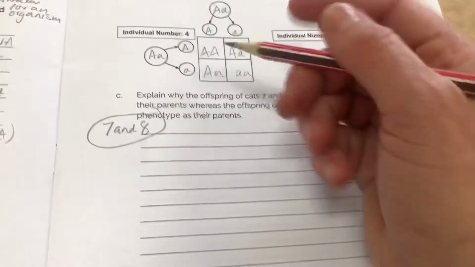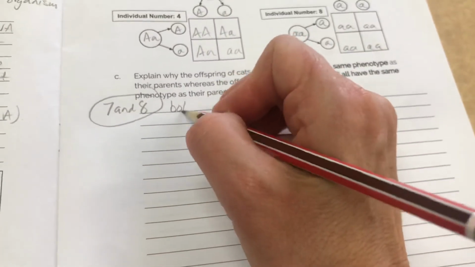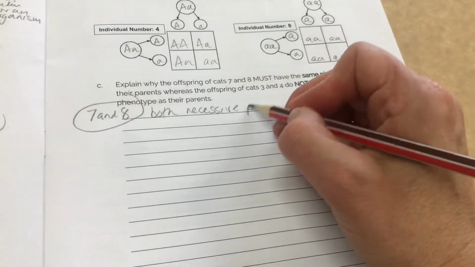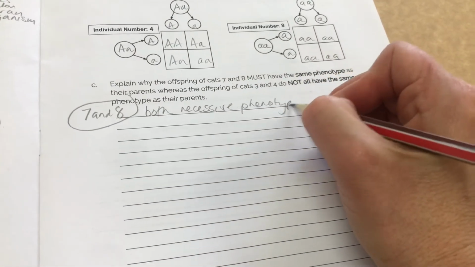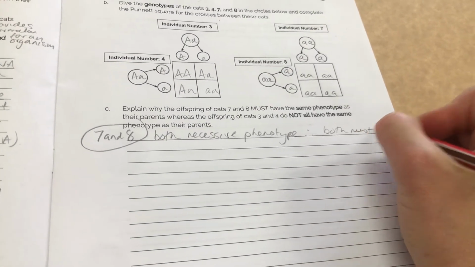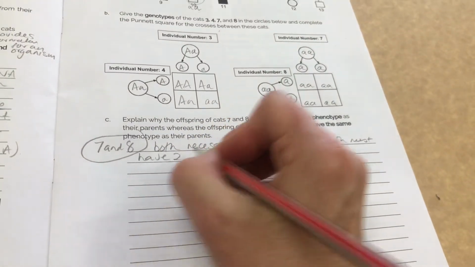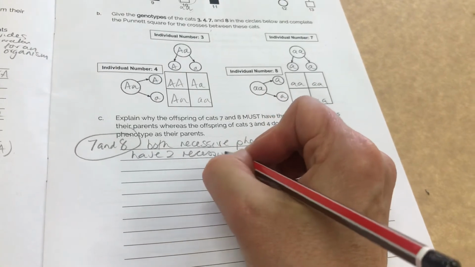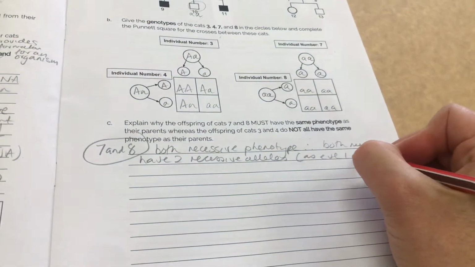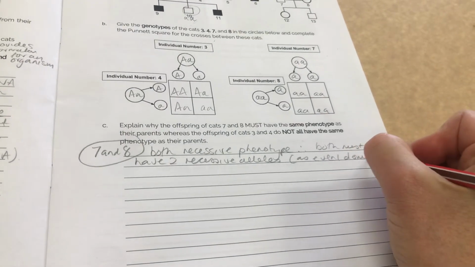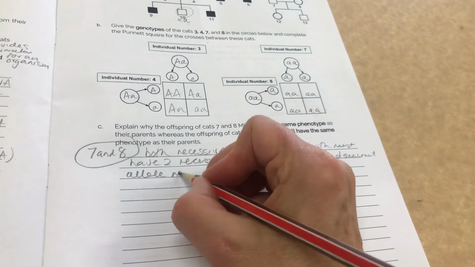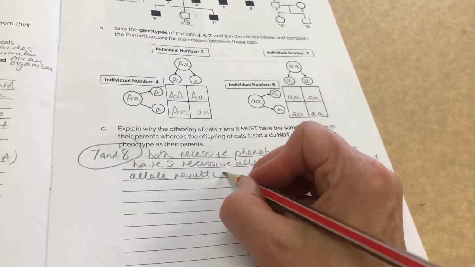So 7 and 8 both show the recessive phenotype. Therefore, both must have 2 recessive alleles, as even 1 dominant allele would result in the dominant phenotype.